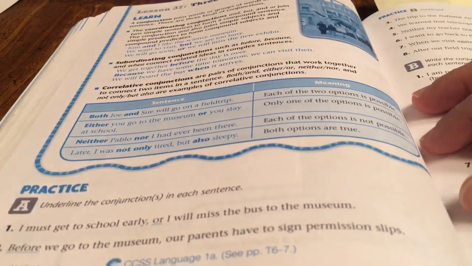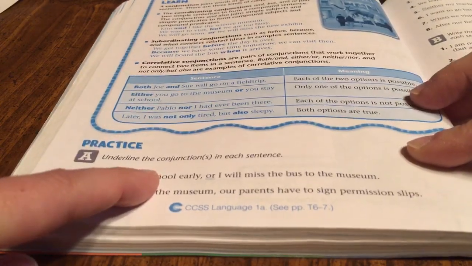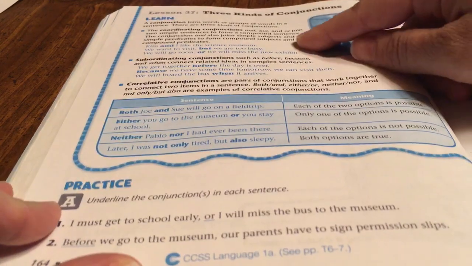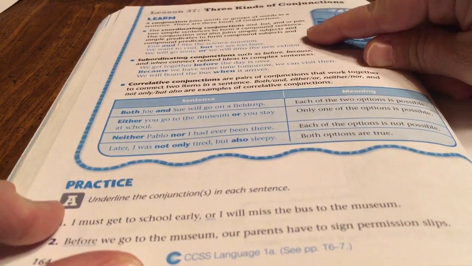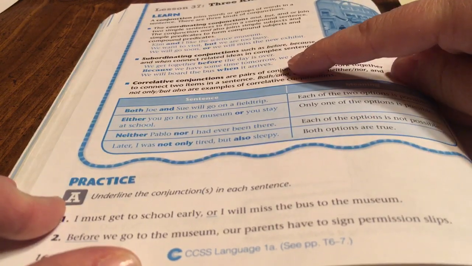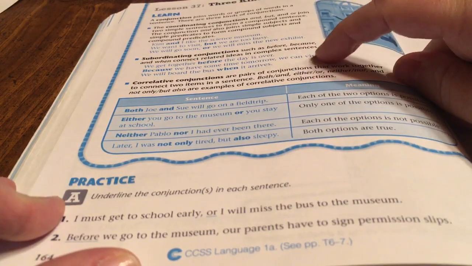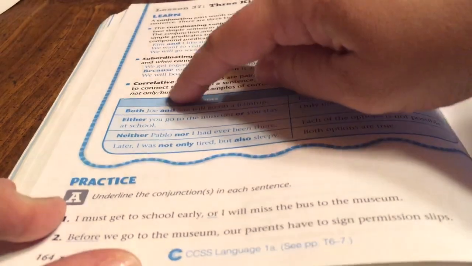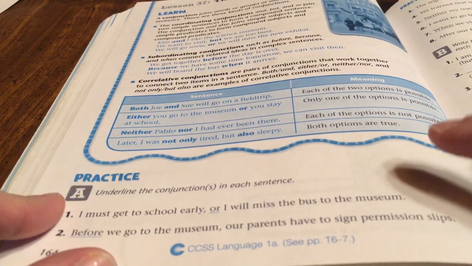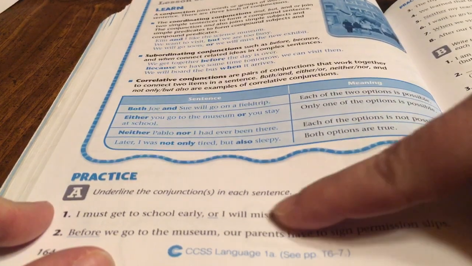Okay. So in the part right here for practice A, you're just underlining the conjunction in each sentence. So you're looking back up here to the top, and, but, or, before, because, when, or any of these correlative conjunctions, both and, either or, neither nor, or not only but. Those are what you're going to be looking for in each of these sentences. And when you find those words in the sentence, you're going to underline them.